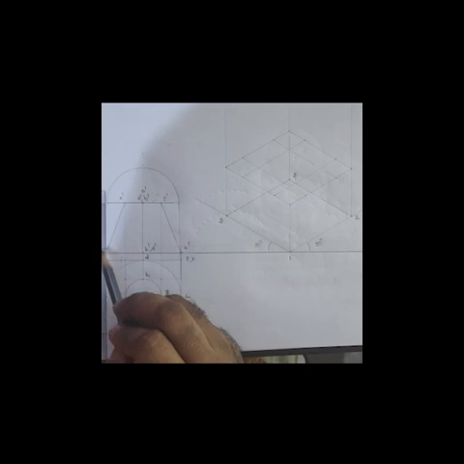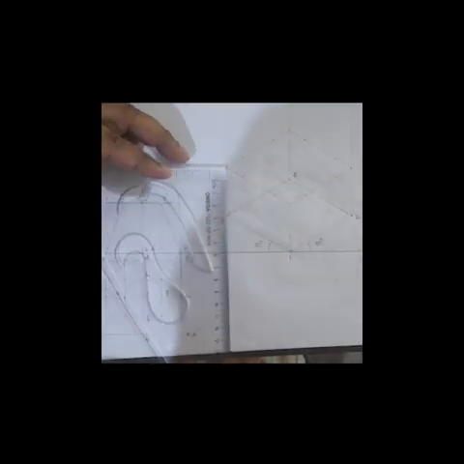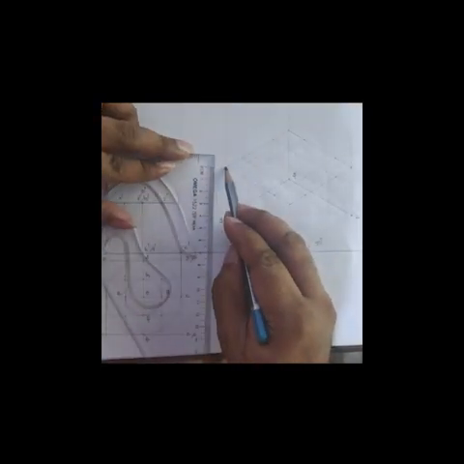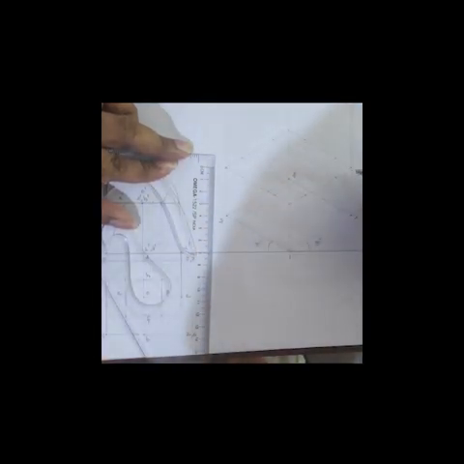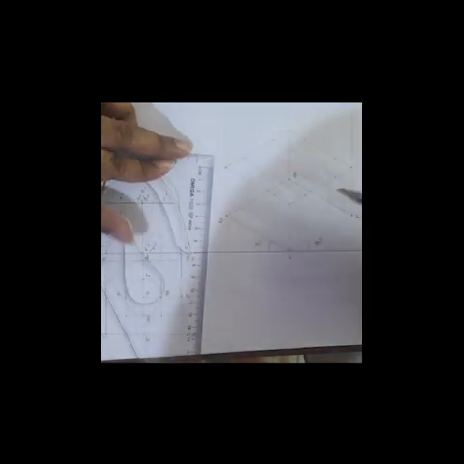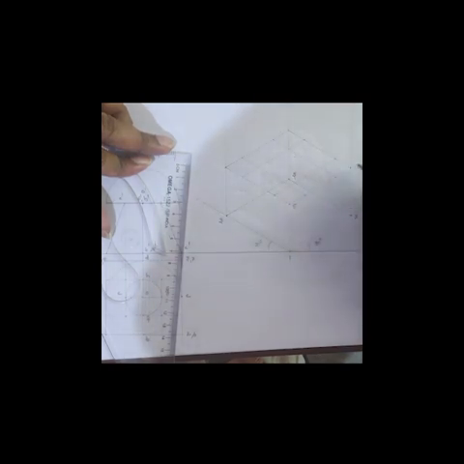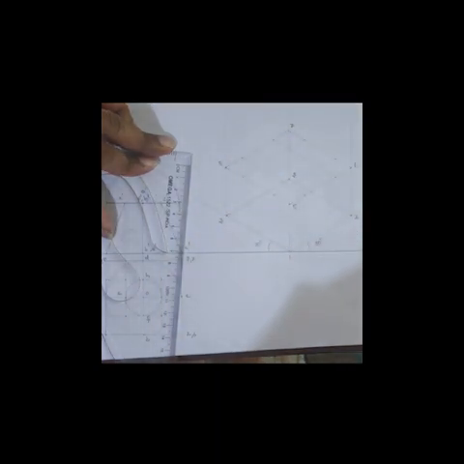The height of the frustum is given, it is 40 mm. Here it is isometric view, so you can directly mark 40 mm on this vertical line. This height is 40 mm, this height is 40 mm, and similarly the other two points. And this is point 5, point 6, point 7 and point 8. So we finish the base portion, the surrounding glass cage.